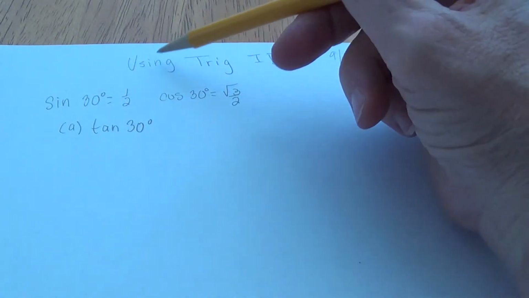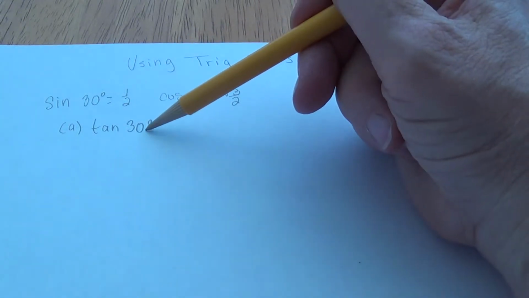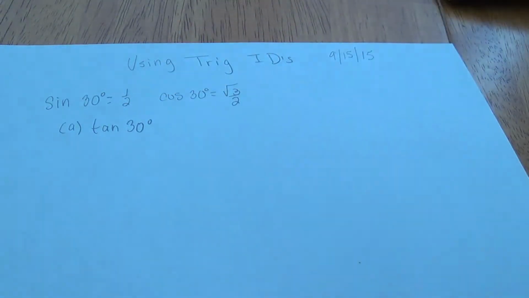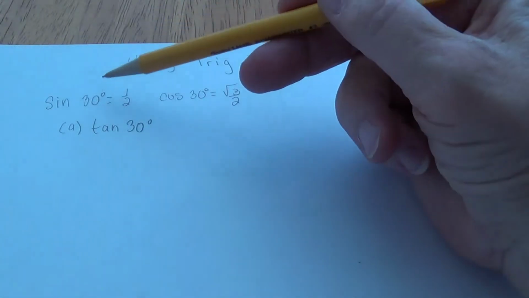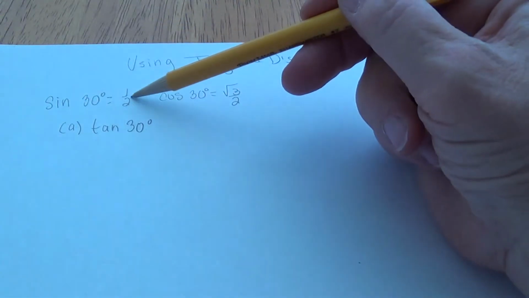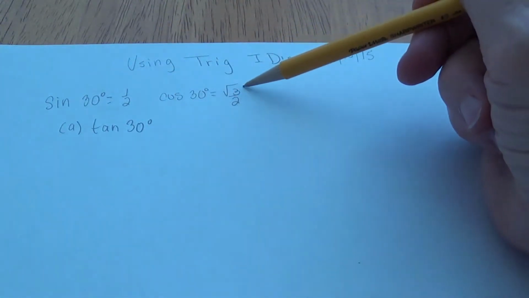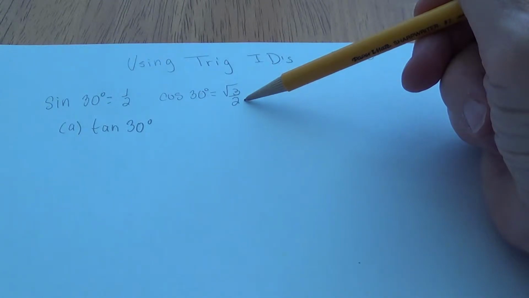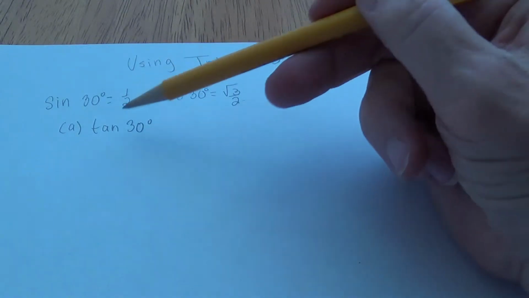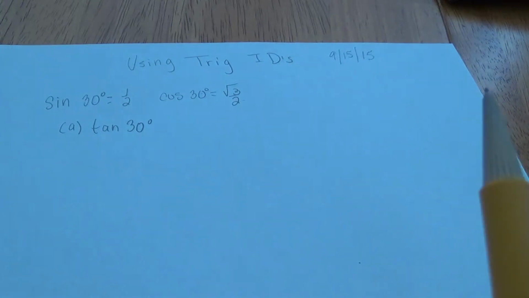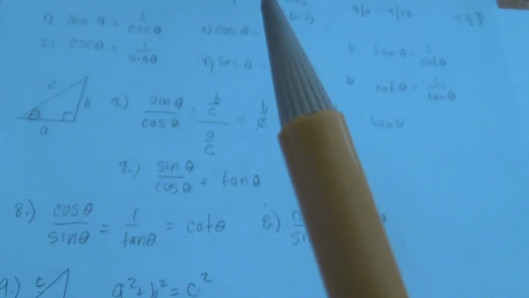So the way we're going to do that is we're going to see a relationship. Given that sine of 30 is 1/2 and cosine of 30 is square root of 3/2, we don't need to look at a triangle to find the tangent of 30 because of the trig ID that we learned.